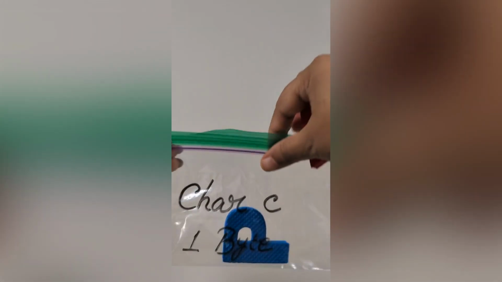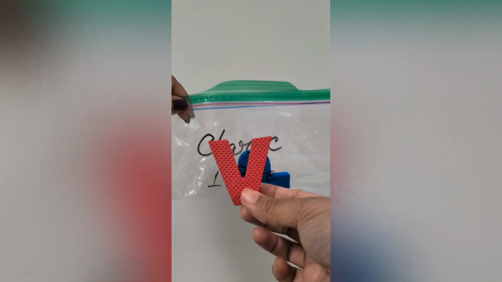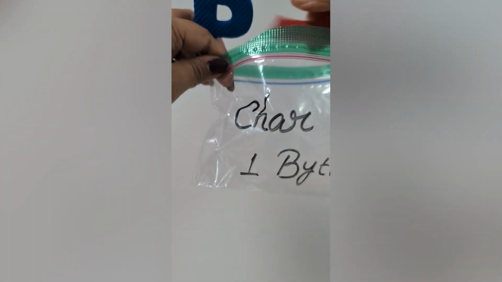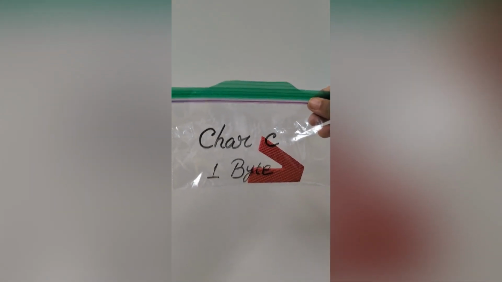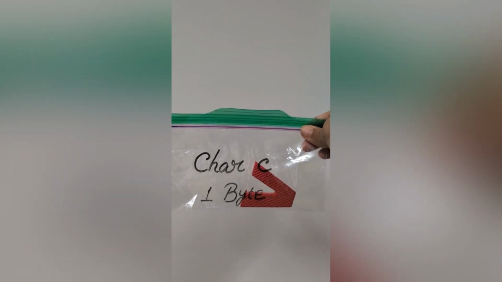Now, if I want to store another character into this, suppose I want to store this V into this bag, what will happen? First I will have to replace P by V and then store it. So at a time, it can have only one value in the bag. That's the concept of a variable. You cannot have multiple values inside a variable.